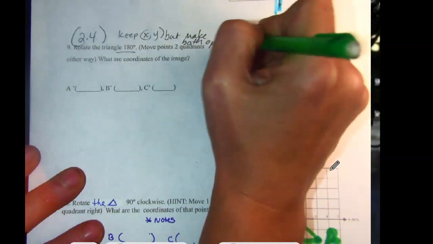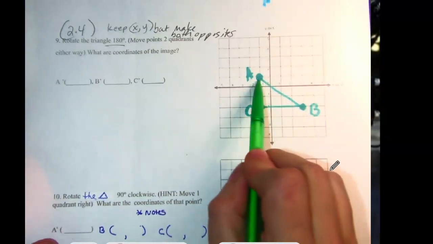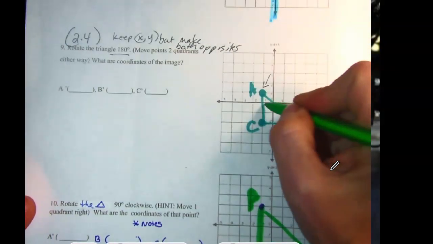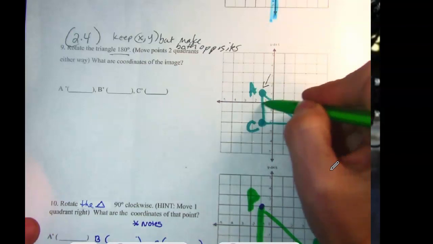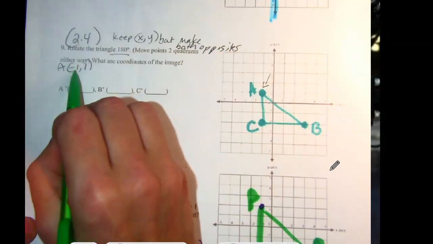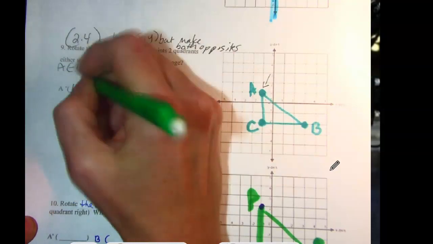If you write that down, it'll be the same thing on your actual quiz. So if my ordered pair here is, on this one, -1, 1. That's my real A. So what we're going to do is opposite, opposite.